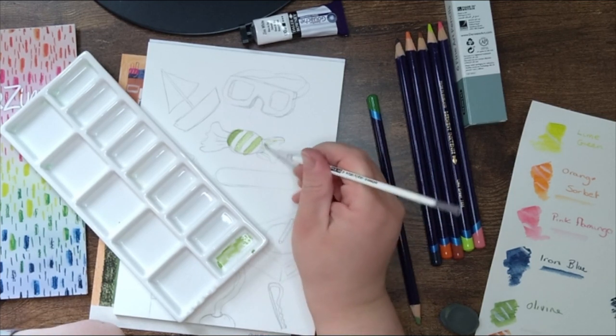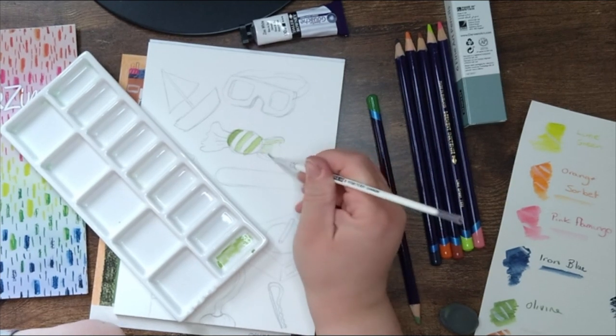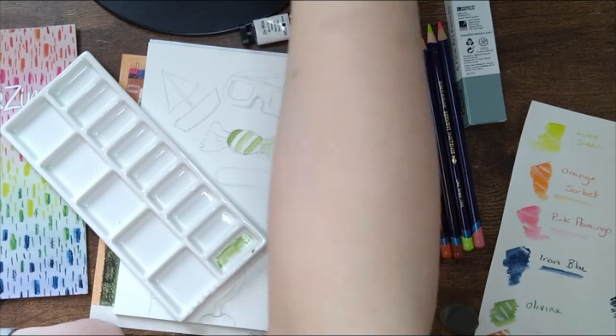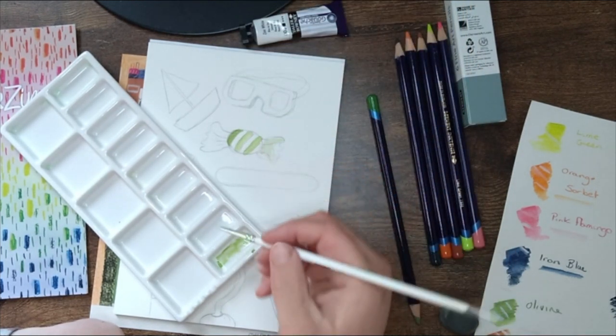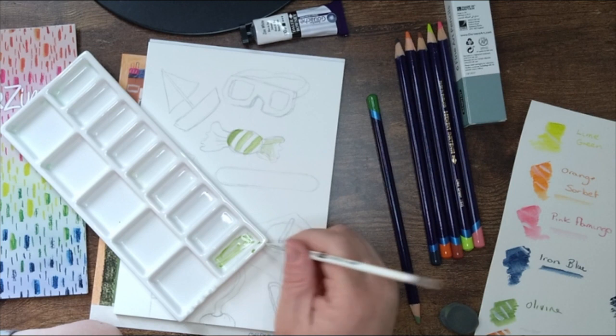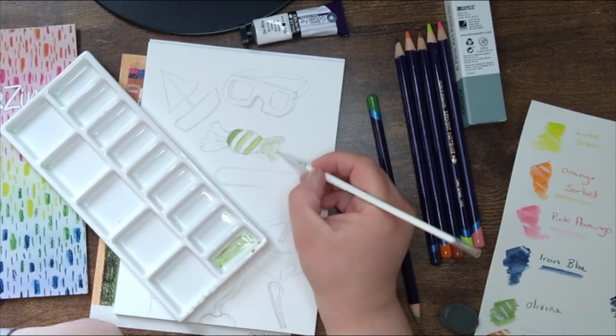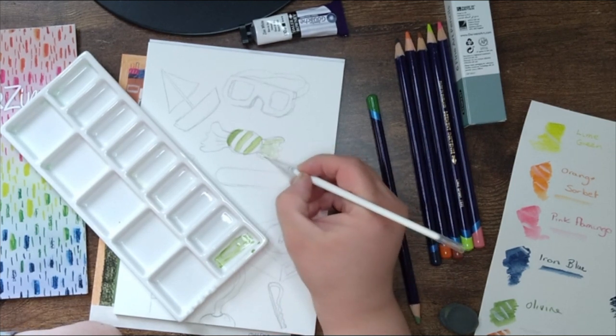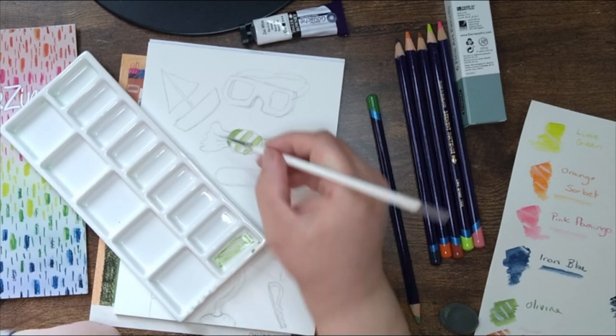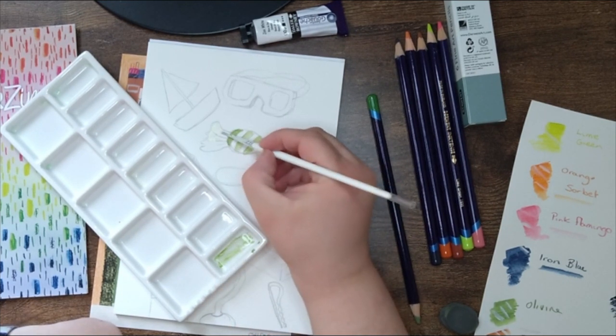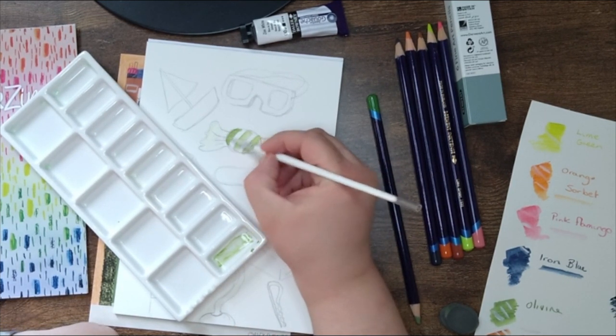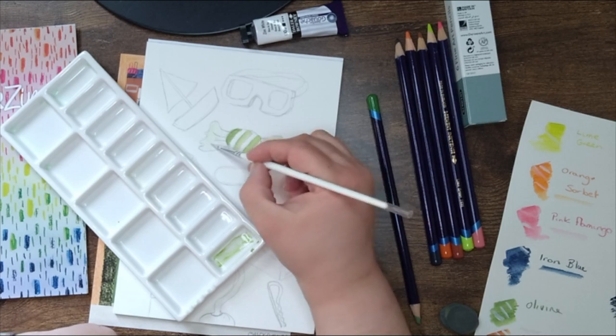Which means I will be able to kind of mix colours a bit easier, and use it a bit more like a normal watercolour. I'm not going to do it everywhere. I might use some of it just as a normal pencil as well. No water.